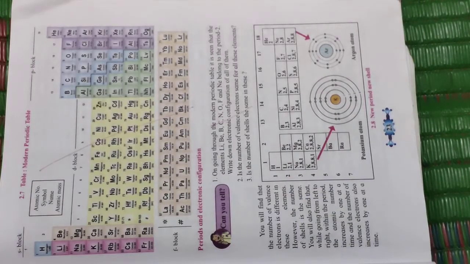Now this is regarding group. What happens with the periods? When we are going left to right in a period, that time you will observe that the number of electrons are increasing.